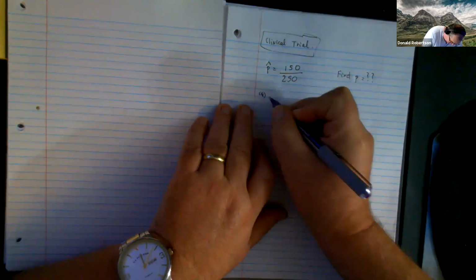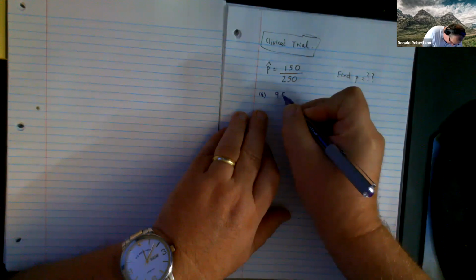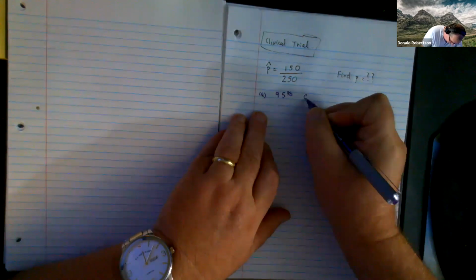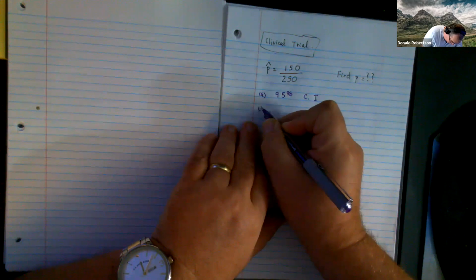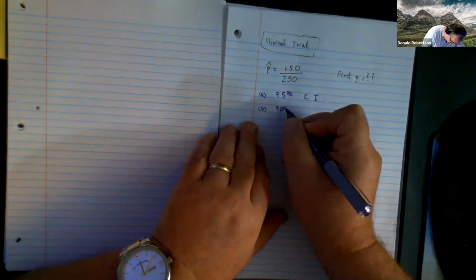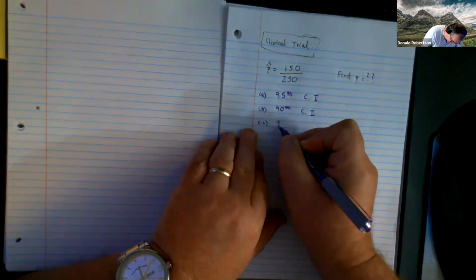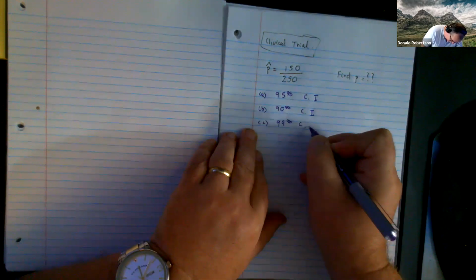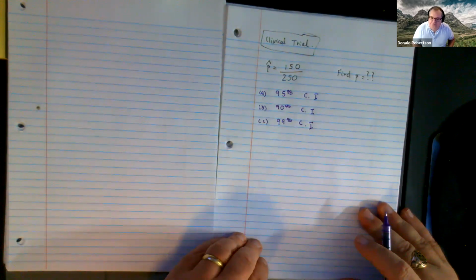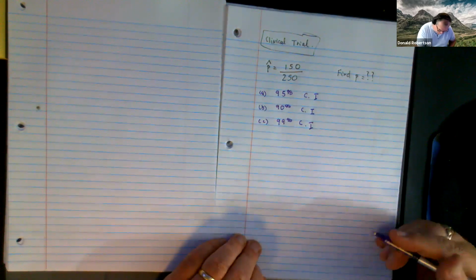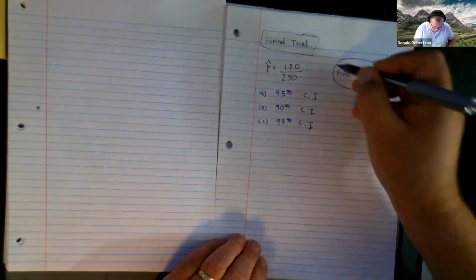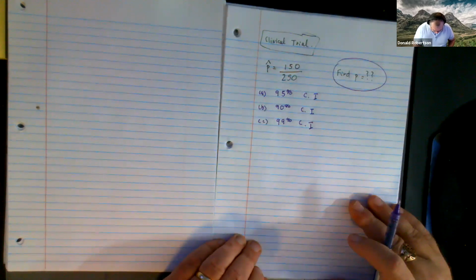And we are going to do it in a number of ways. We are going to find a 95% confidence interval. We're going to find a 90% confidence interval. And then a 99% confidence interval. And then we're going to see if we can put a percentage on what percentage of the population this headache pill really works for.